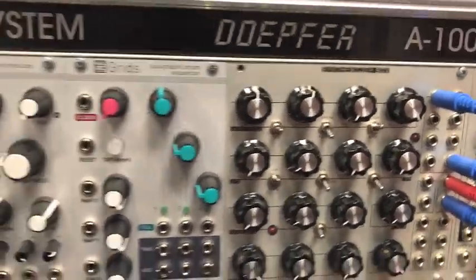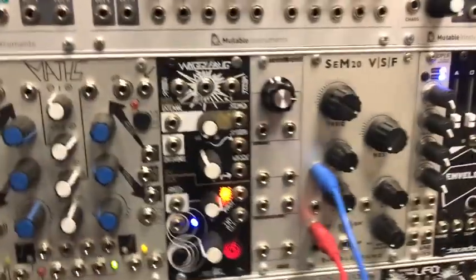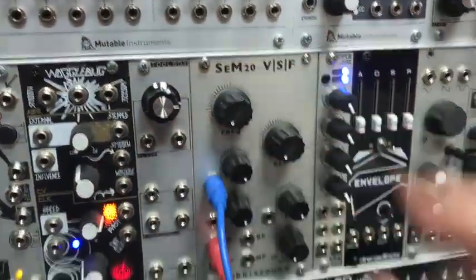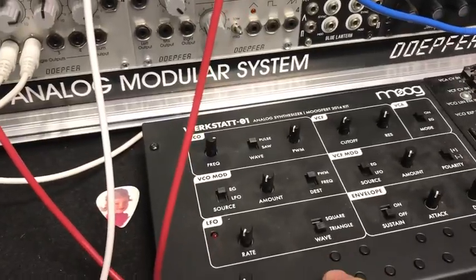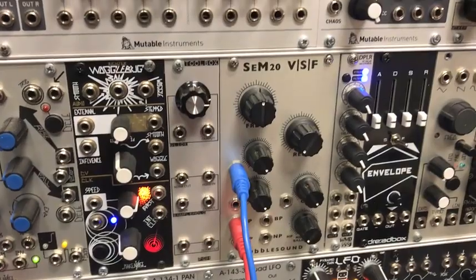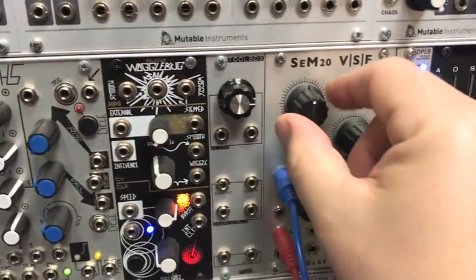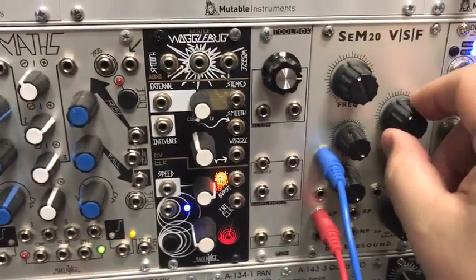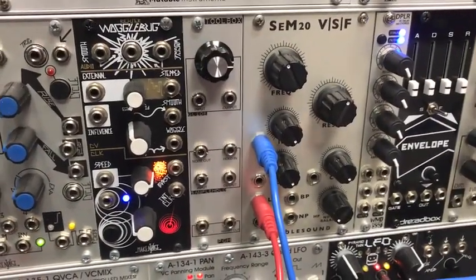Okay, now what we can do with that, we're going to use the filter, and I've got this going on a low pass filter right here. This is the frequency, so if I turn that all the way down, you're not going to hear anything. So I can go up, no, nothing, because it's filtering out all the sound. However, let's start. I don't hate that. You can even turn the resonance up a little bit. There we go.